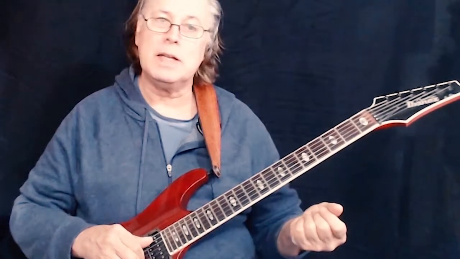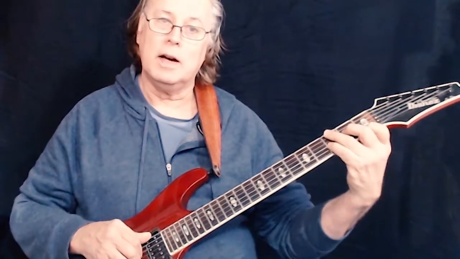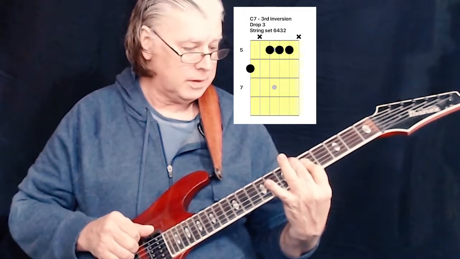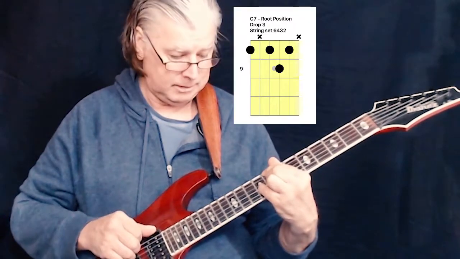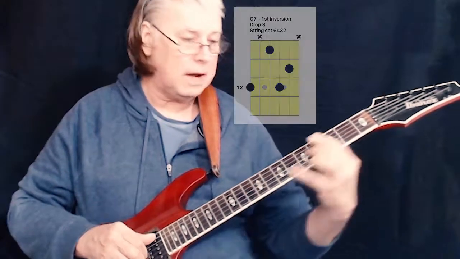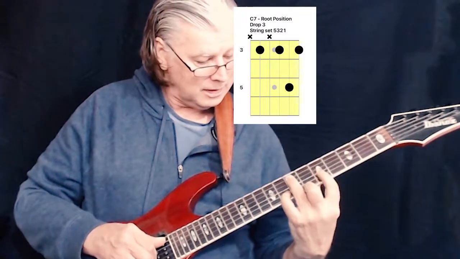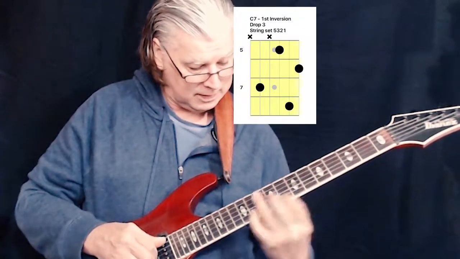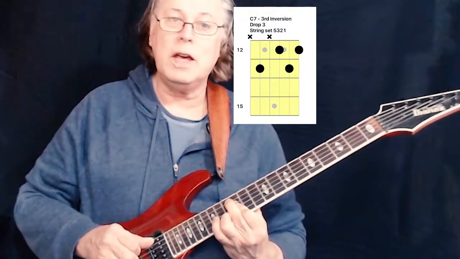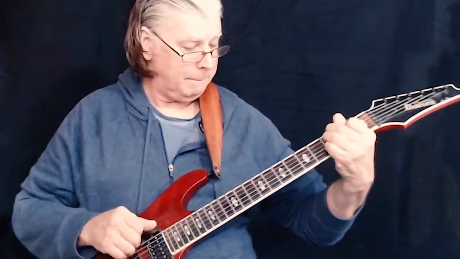So if I was to play C7 on string set 6, 4, 3, 2, here would be the lowest one. Then here's the next one. Then, okay, and then on string set 5, 3, 2, 1, these are a little harder. So in all, that's 20 different ways you can play C7.